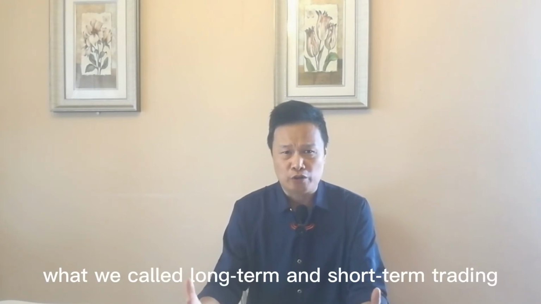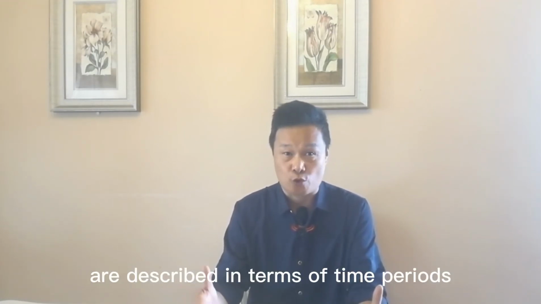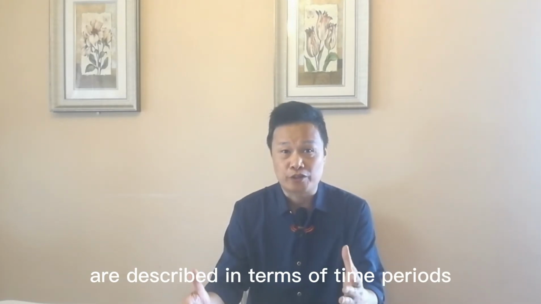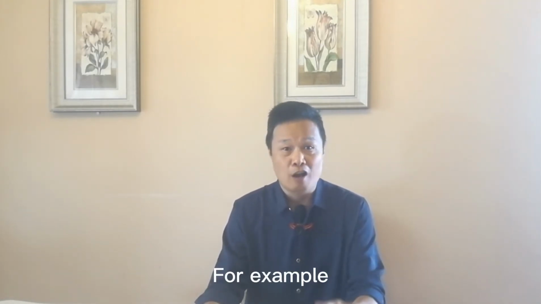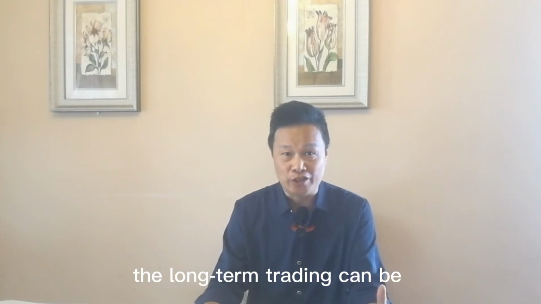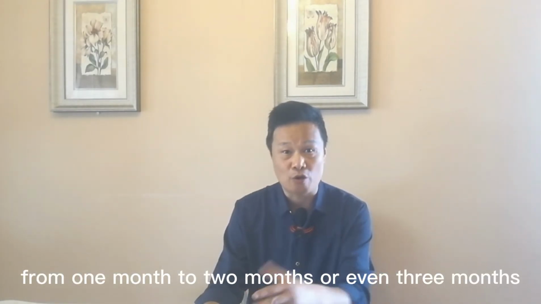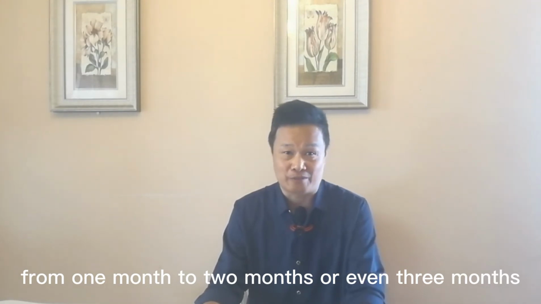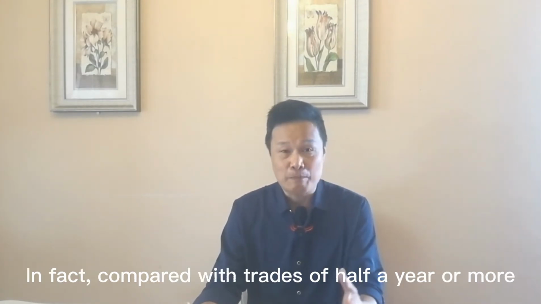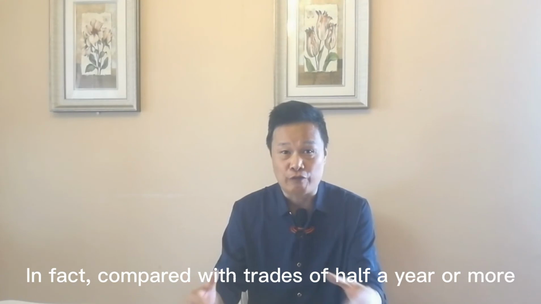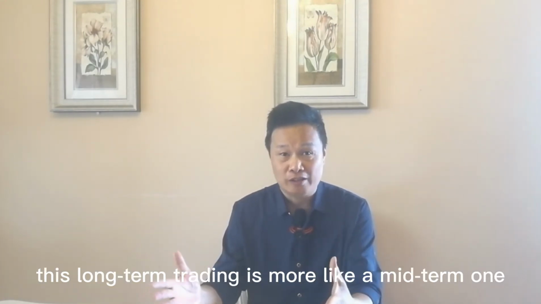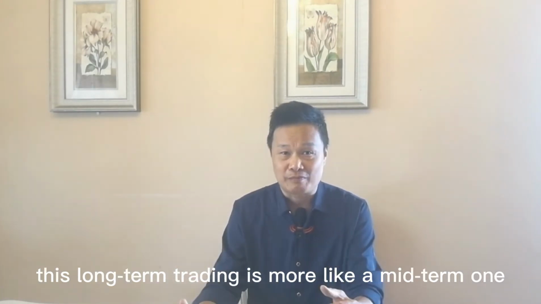What we call long-term and short-term trading are described in terms of time periods. For example, long-term trading can be from 1 month to 2 months or even 3 months. In fact, compared with trades of half a year or more, this long-term trading is more like a middle-term one.